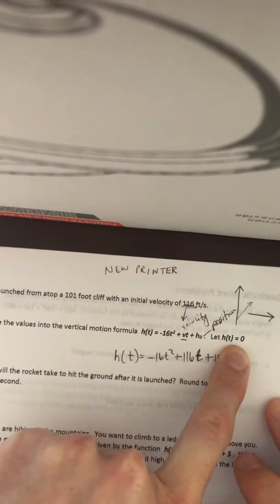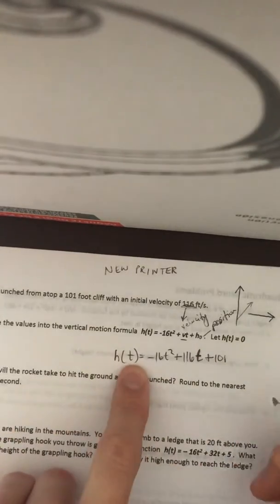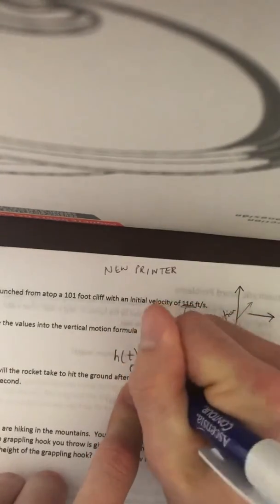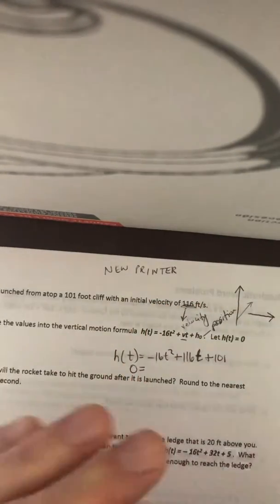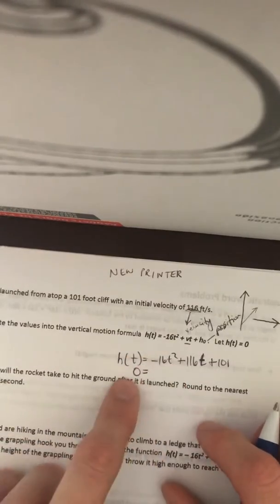Now it says let h(t) equal 0. What does that mean? Well, this is h(t), the height over time. The reason you set this equal to 0 is because when you solve it, you set it equal to 0 to solve for when the equation equals 0.